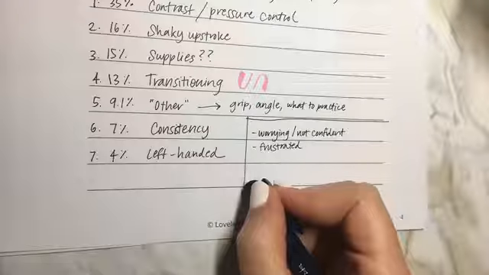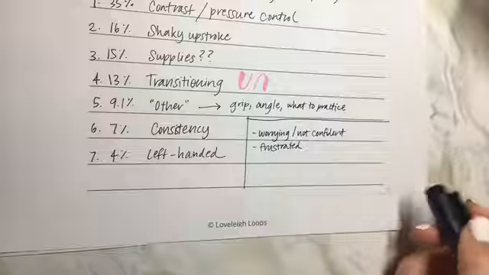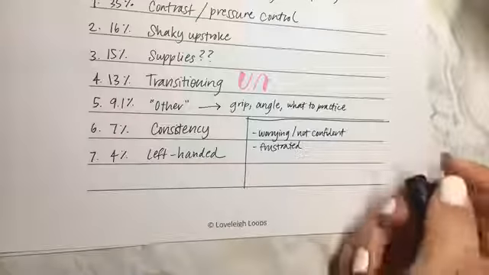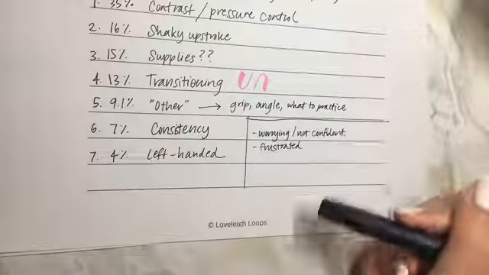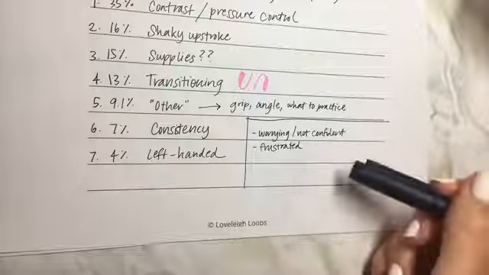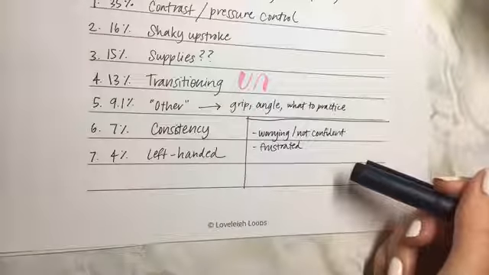Unconscious incompetence. The second stage is conscious incompetence, which means I know that I'm not good, but I don't really know yet how to improve.